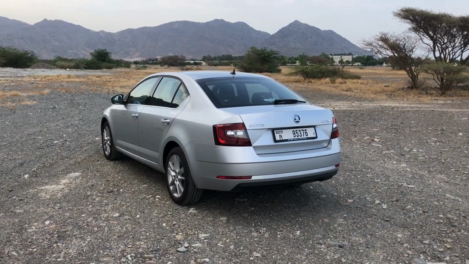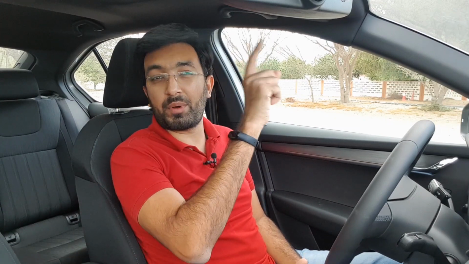So this is currently the Skoda Octavia that I am going to be showing you all the features. So if you want to watch the detailed review video of the Skoda Octavia, then you can click on the pop-up banner out here and you can watch that. But in this video we're going to be understanding all the systems that have been given in the Skoda Octavia.